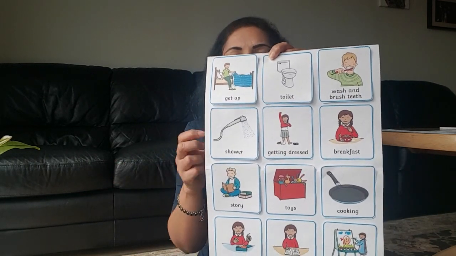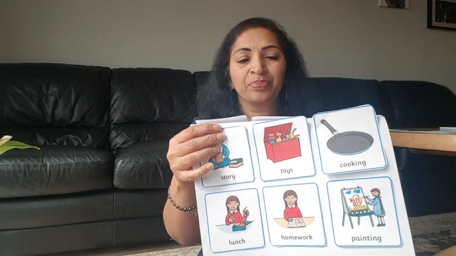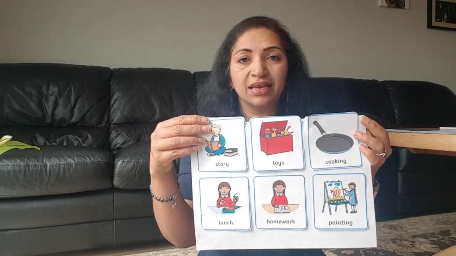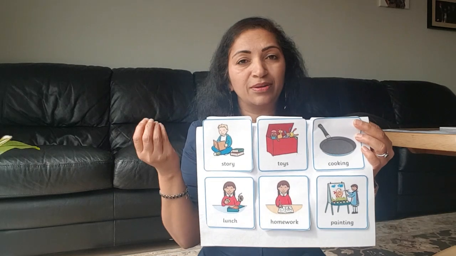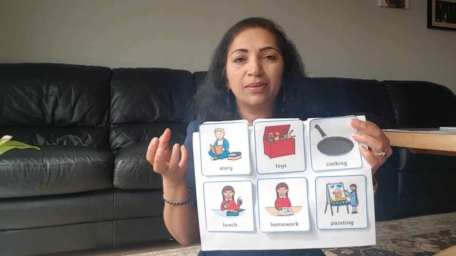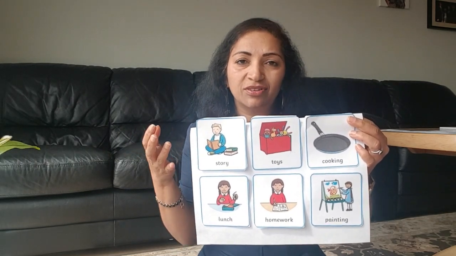You can invite them for cooking time, and that will be a really great idea to develop their fine motor skills, where they help you wash the vegetables and cut the vegetables.